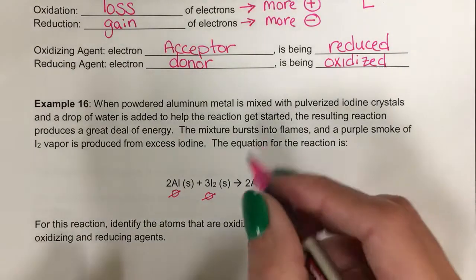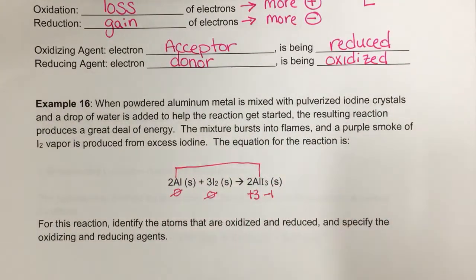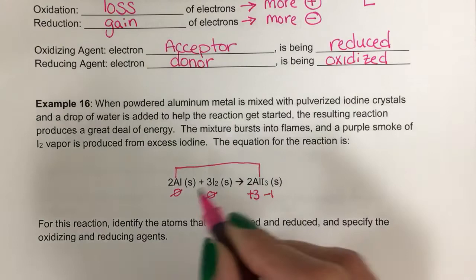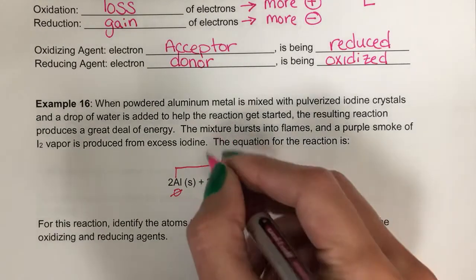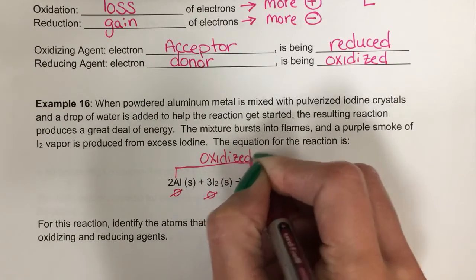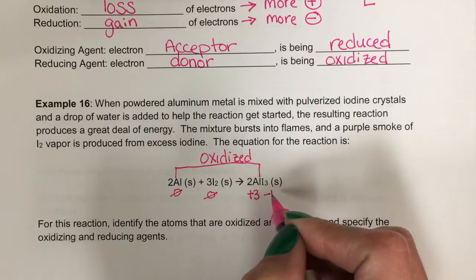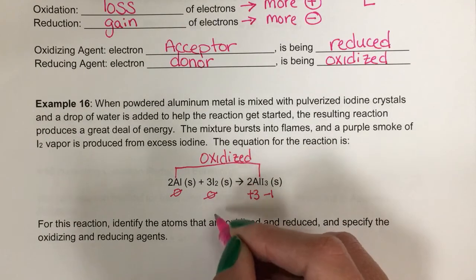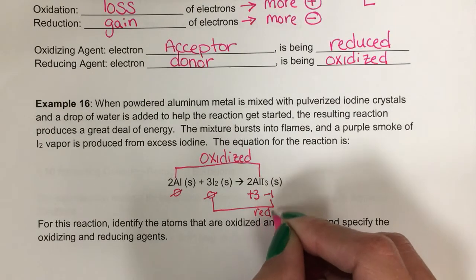So aluminum is going from a 0 to a +3. He's becoming more positive, so he's being oxidized. Iodine is going from a 0 to a -1. He's becoming more negative. He's being reduced.